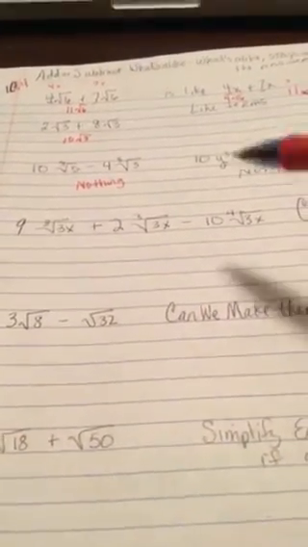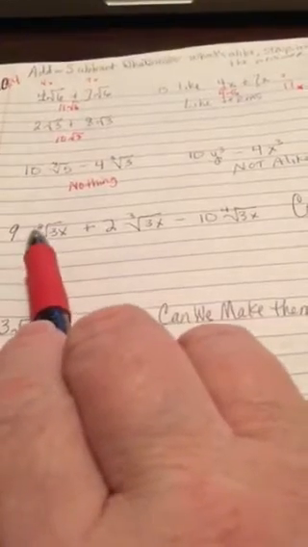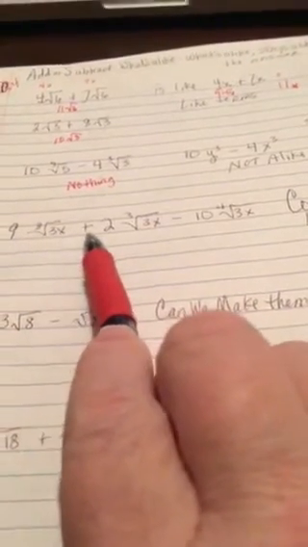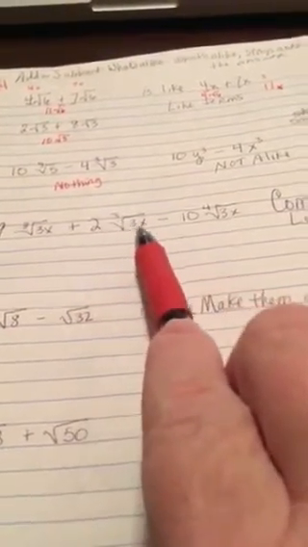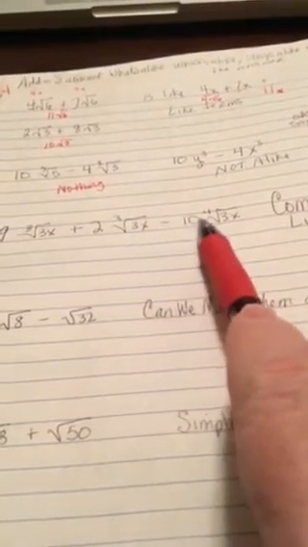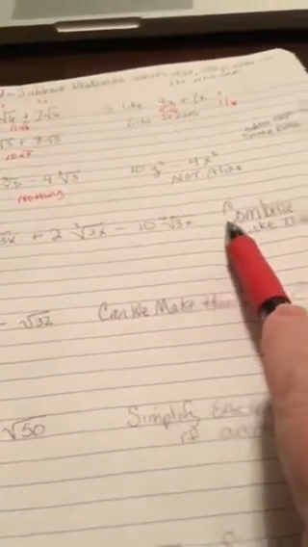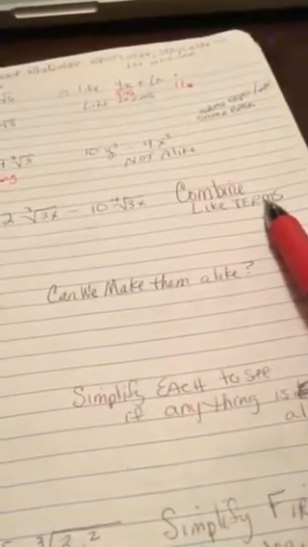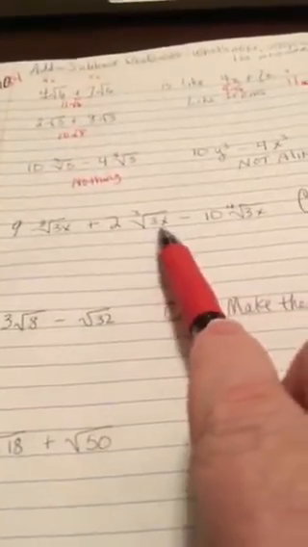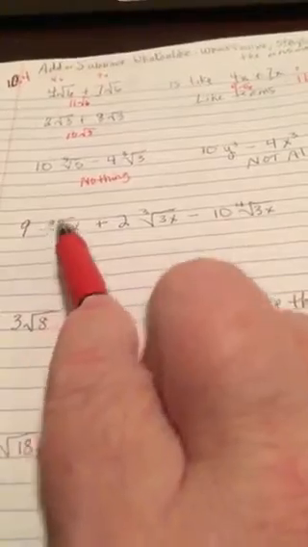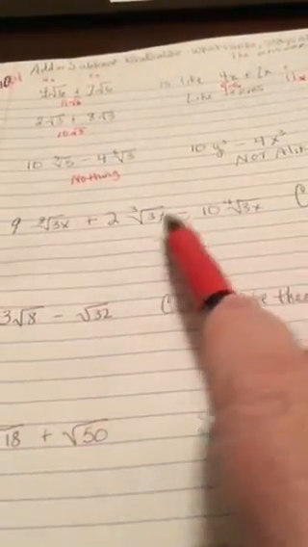And then here we have one that's quite a bit larger. Let me back off a little bit so you can see it. 9 times the cube root of 3x plus 2 times the cube root of 3x minus 10 times the fourth root of 3x. So we want to make sure we only combine like terms. And so yes, these are all 3x's, but the indexes, see them? These two are the only ones that are alike right here.